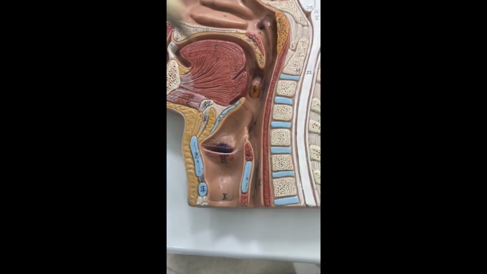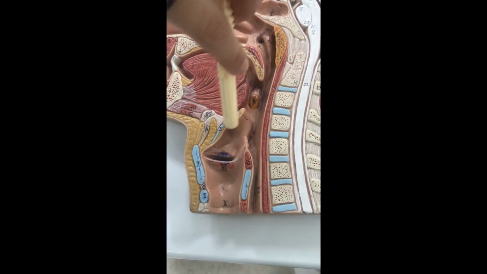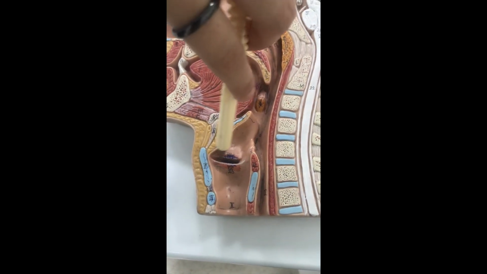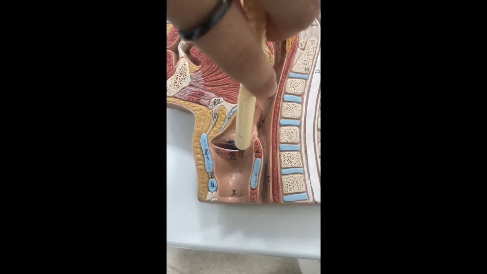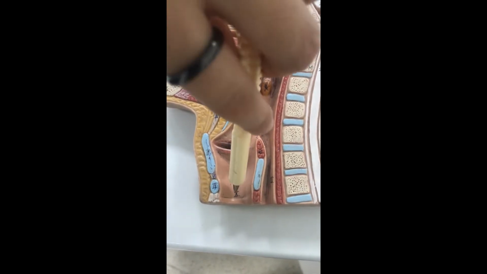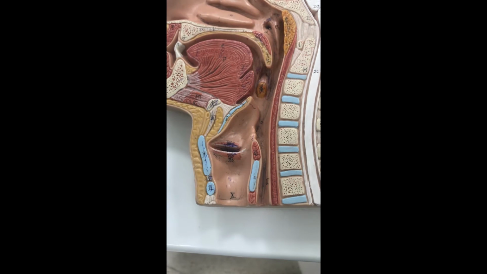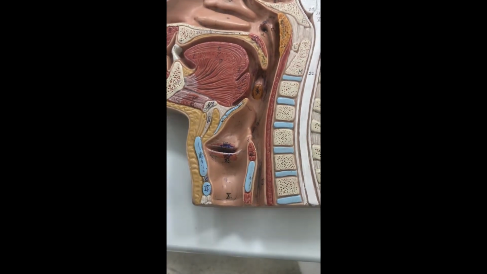So from superior to inferior, the inlet, the vestibule, the vestibular fold. In between, we have the ventricle. Inferiorly, we have the vocal fold, and inferior to the vocal fold, we have the infraglottic cavity. This is for the larynx.